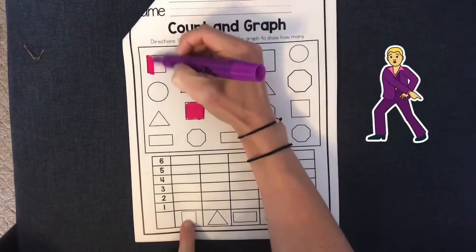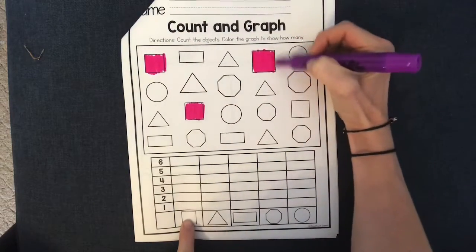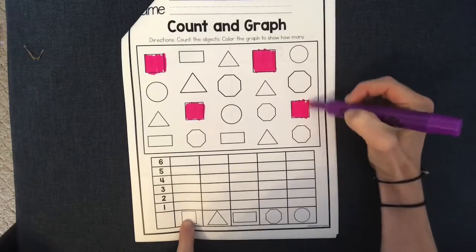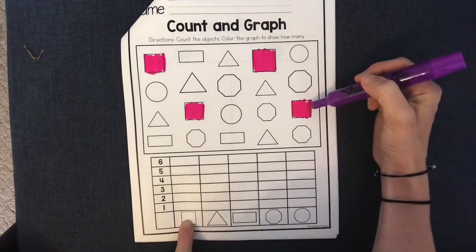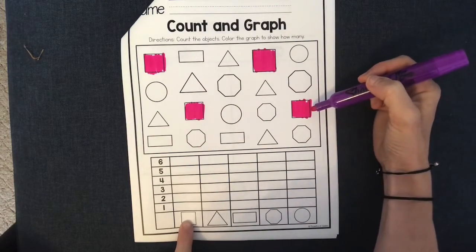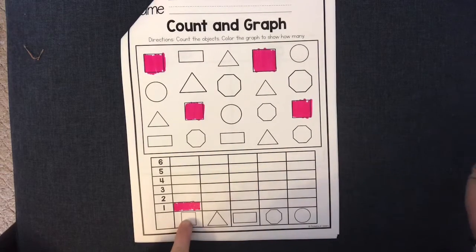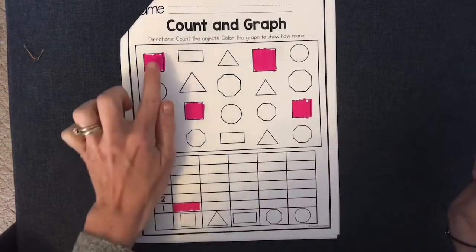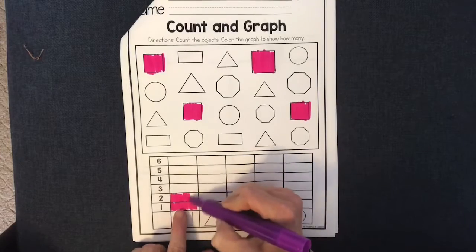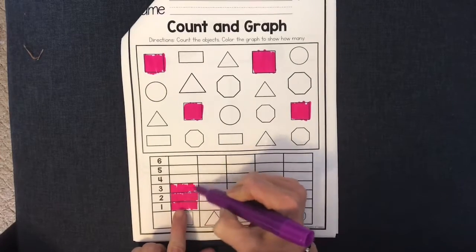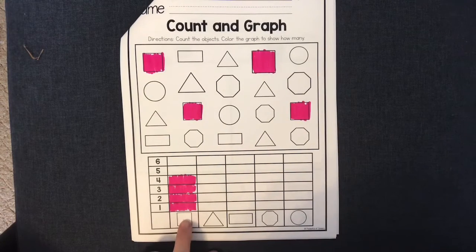Okay, so I've got all my squares I'm going to color in because I want to make sure I count them correctly. Right now I'm collecting data. So I'm collecting data and counting all of the squares, and I think I found them all. So what I'm going to do is I'm going to color in that many blocks. So let's count how many we see. I shouldn't have colored in that yet. I have 1, 2, 3, 4. So I'm going to color 1, 2, 3, 4 blocks because I have 4 squares.